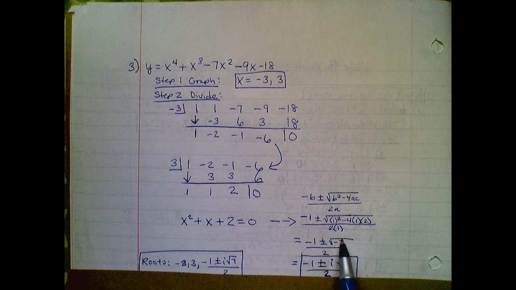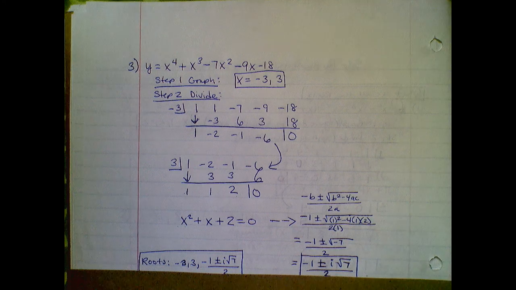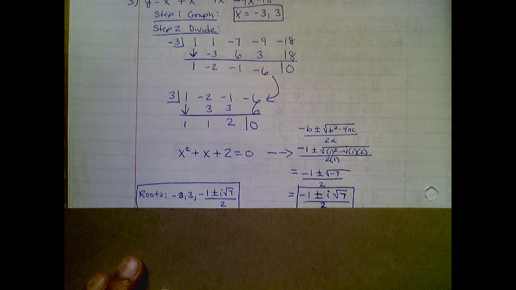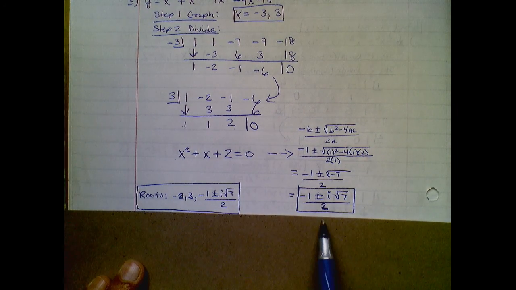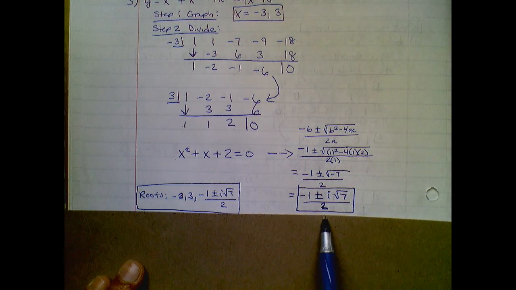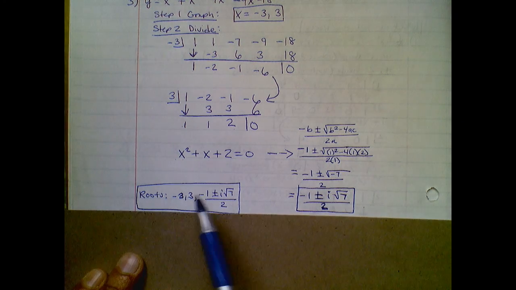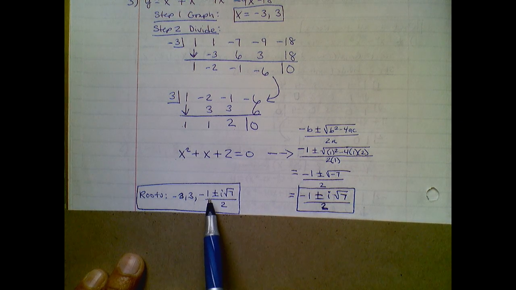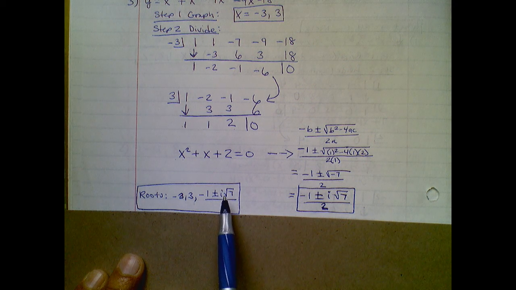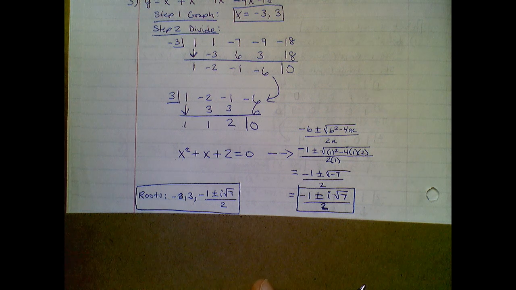So anytime we have a negative underneath the radical, we need to bring out an i, and that changes that -7 to +7. We can't simplify the square root of 7. There's no pairs underneath there, so we just leave that as our final solution: -1 plus or minus i square root of 7 divided by 2. So that would be our 4 solutions: -3, +3, -1 plus i square root of 7 divided by 2, and -1 minus i square root of 7 divided by 2. You can write it as 2 separate, or just put that plus or minus sign, and that indicates both solutions.